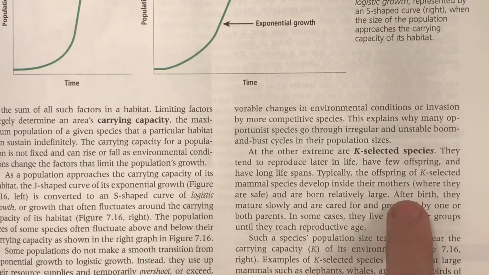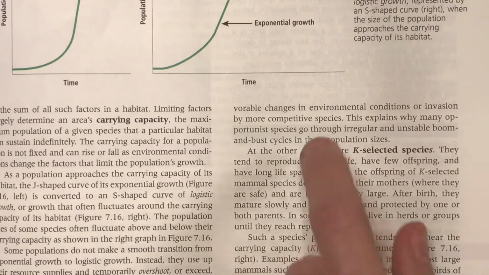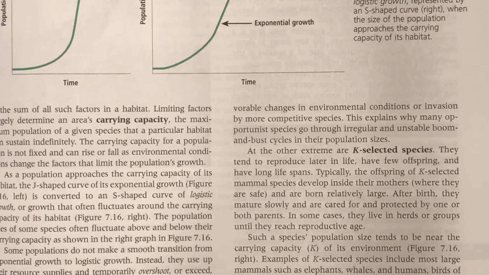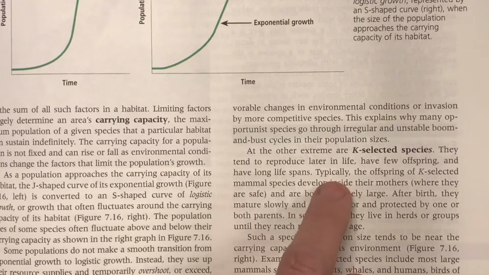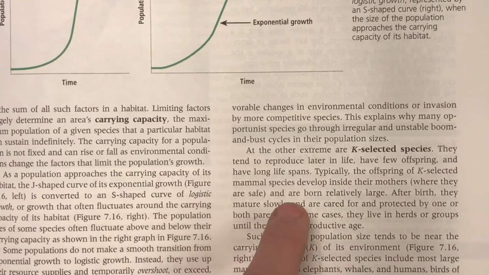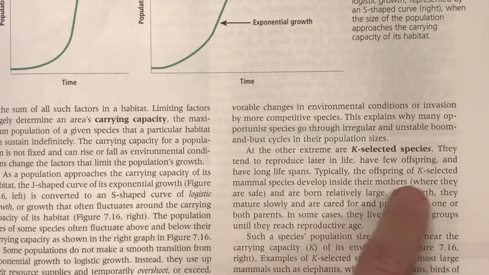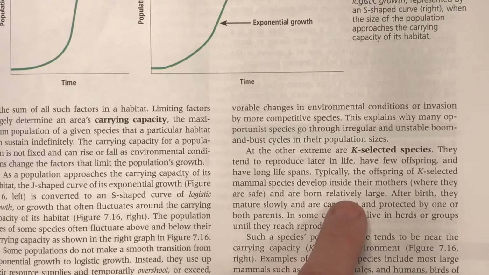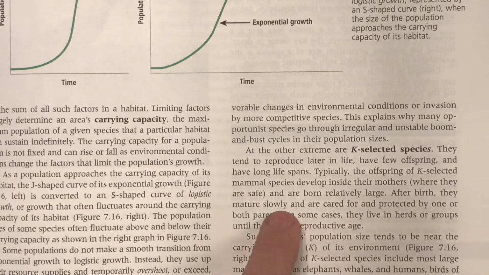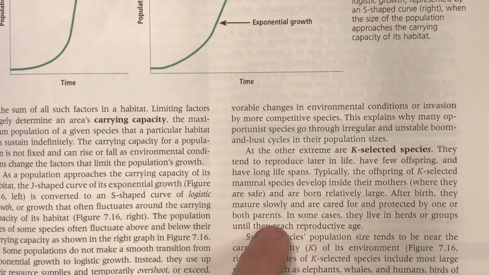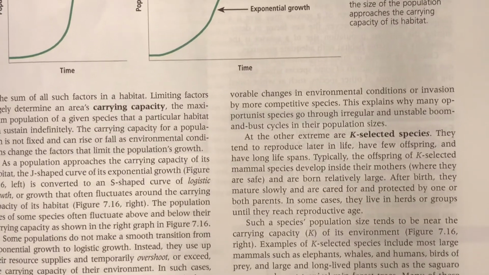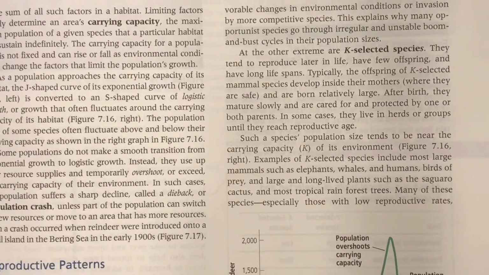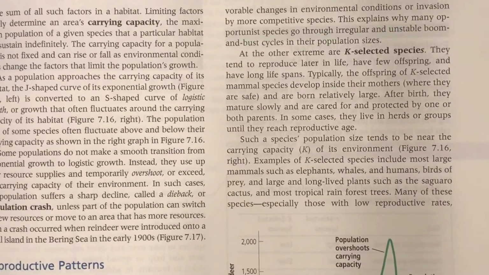So the other extreme are K-selected species, and again, memorize examples. Fish, frogs, most insects, algae, bacteria. K-selected species, K, think care. They reproduce later in life, have fewer offspring, longer lives. They develop, spend a lot of time inside their mothers, and are born relatively large. They mature slowly and are cared for and protected by one or both parents. This is oftentimes where you see that herd grouping that helps to protect. All right, so let's see what else we have.